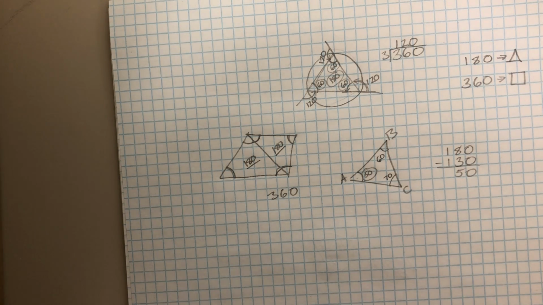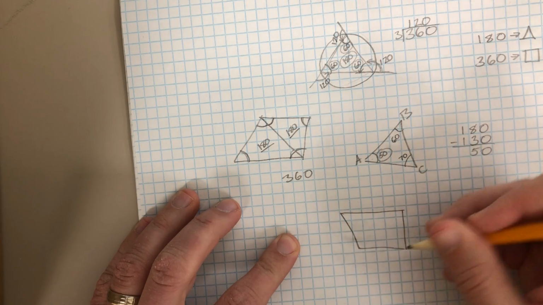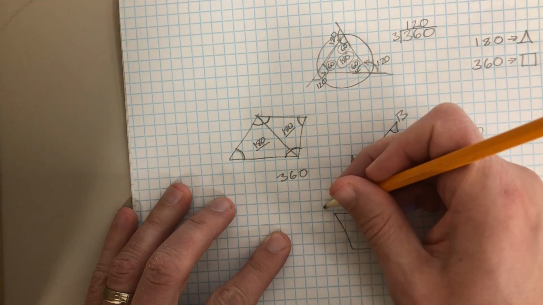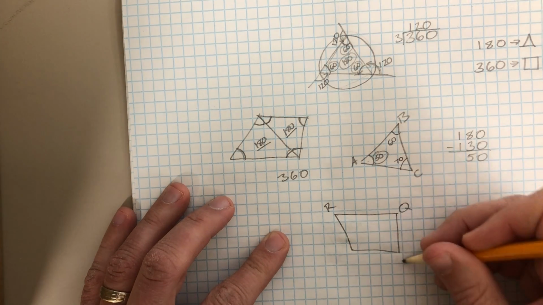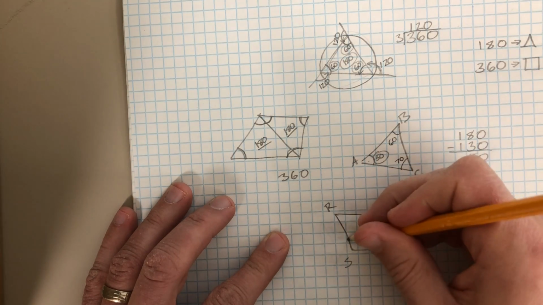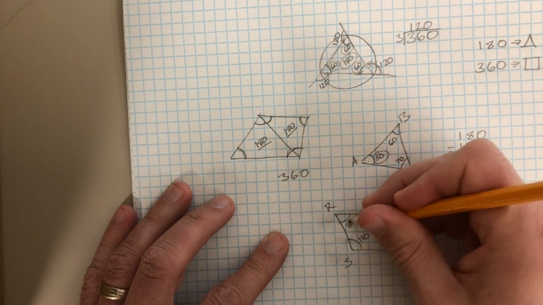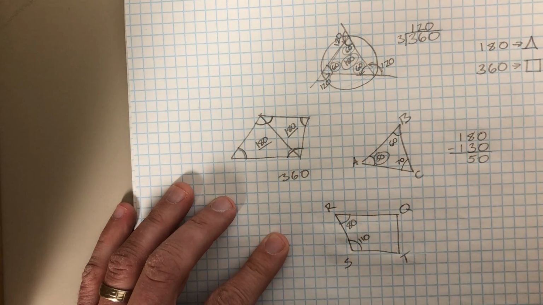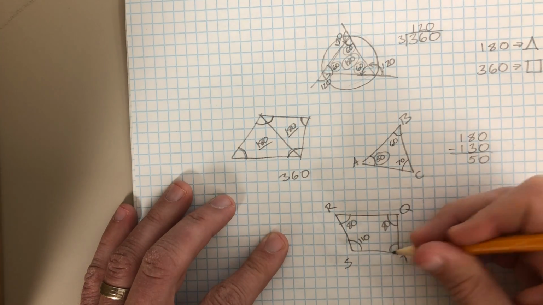It says, what is the measure of angle T in quadrilateral QRST? So let's draw that guy. Looks something like this. R, Q, T, and S. All right, I know S is 110. I know R is 80. And I know Q is also 80. So then, what is T?